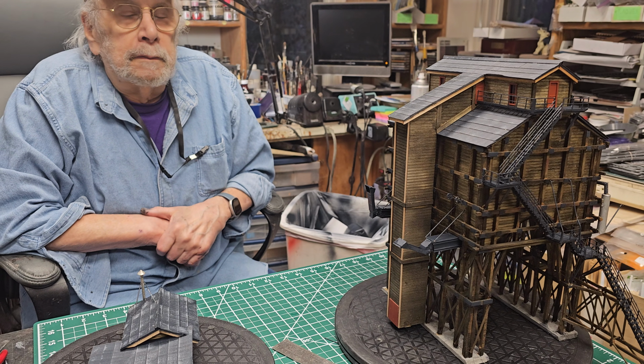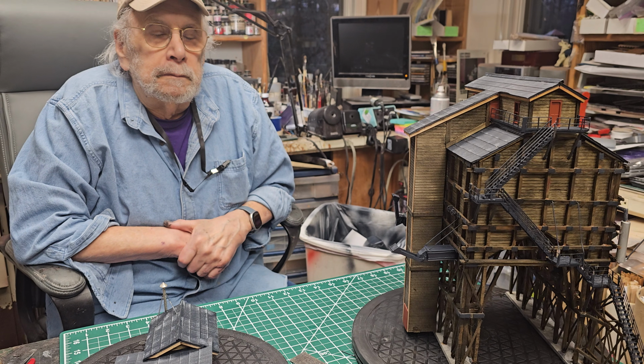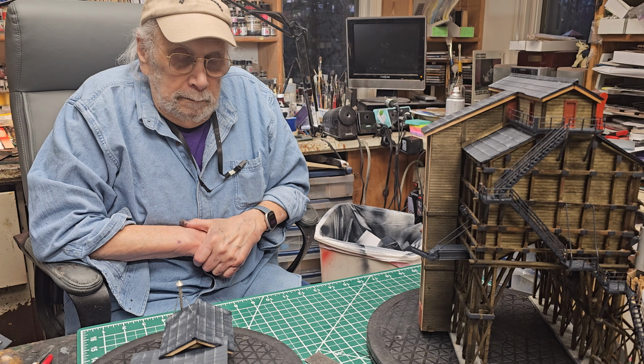Well, Howard, what I'm going to do now is I'm going to go down on the layout and show people some other scratch-built coal towers that you've done.